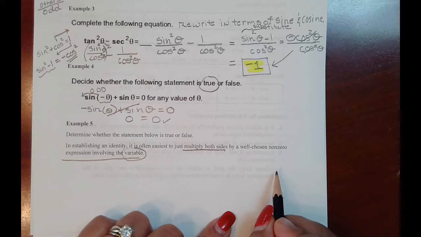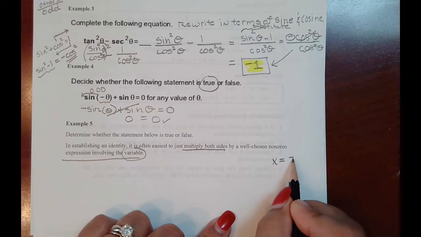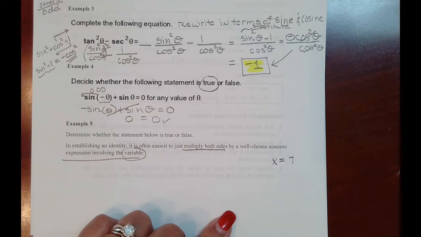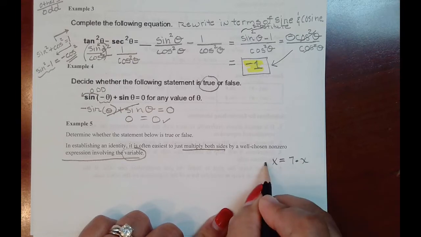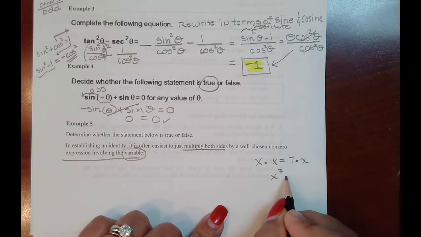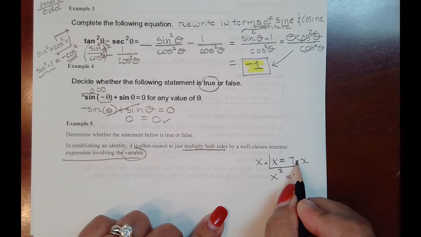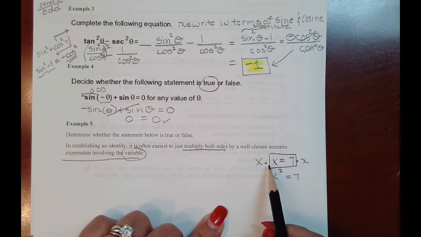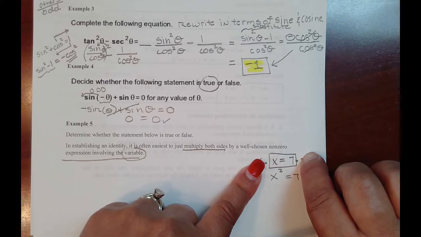So, for instance, I can take you back to an algebra statement. Let's say you had an equation like this, and you think that you can multiply both sides by a variable. Well, if you start taking this original equation and multiplying both sides by a variable, you now have x squared is equal to 7x. When you started with this original equation in its original form, the only solution is 7.